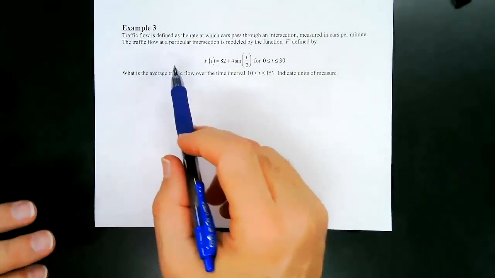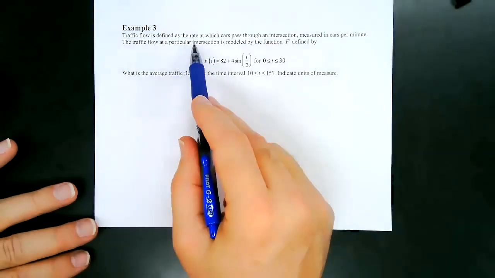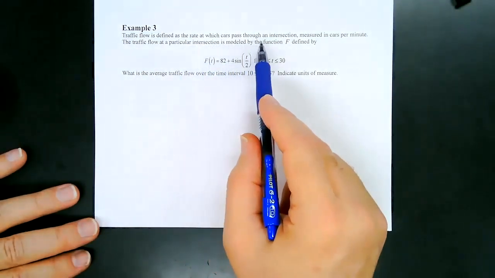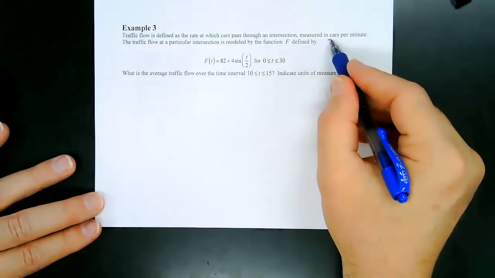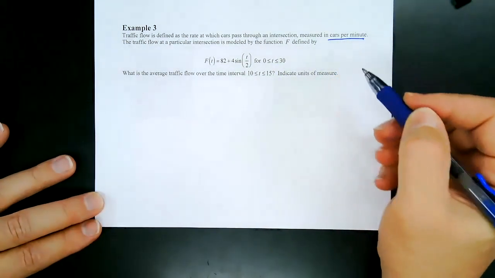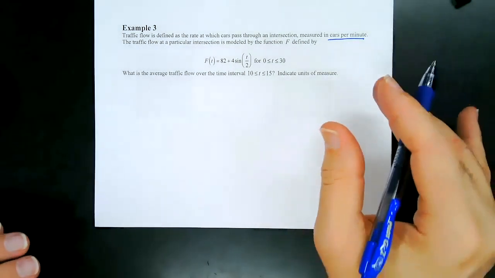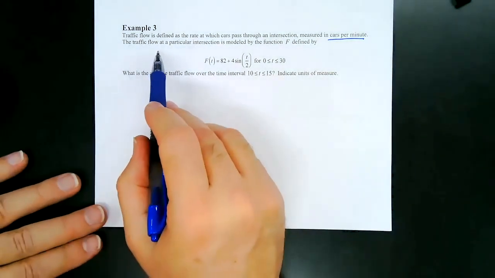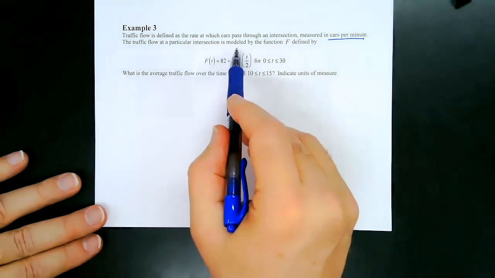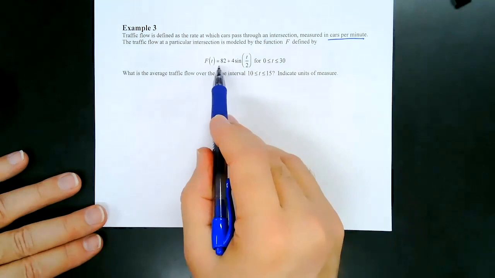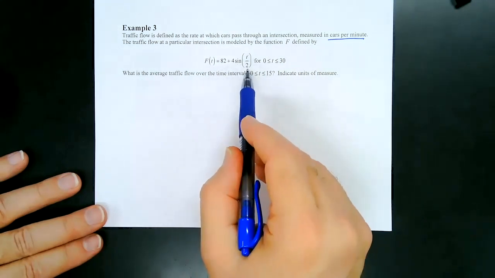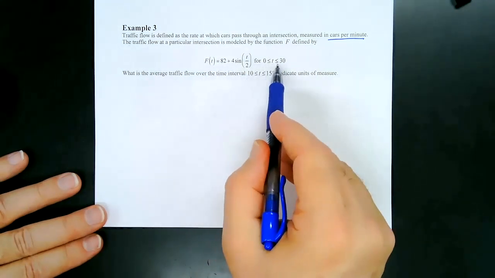Traffic flow in this problem is defined as the rate at which cars pass through an intersection, measured in, and this is the units, cars per minute. That's the units attached to this function. The traffic flow at a particular intersection is modeled by the function capital F, defined by 82 plus 4 sine of t over 2 for 0 less than or equal to t less than or equal to 30.